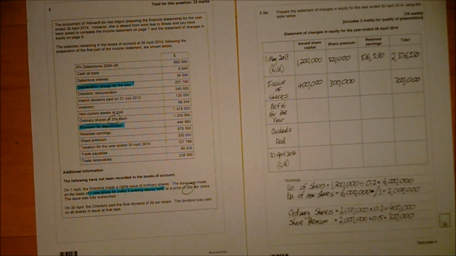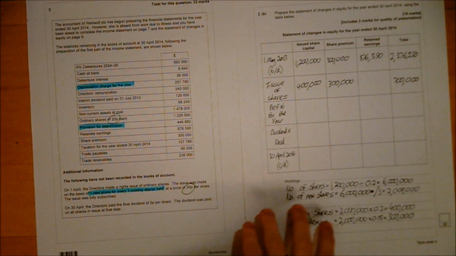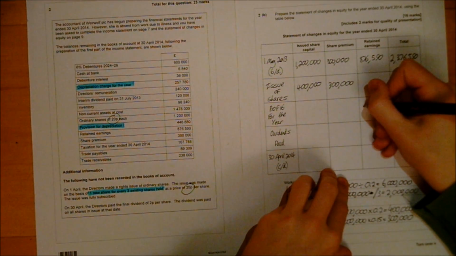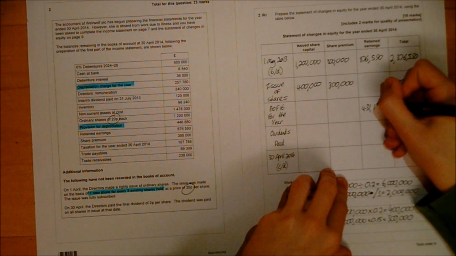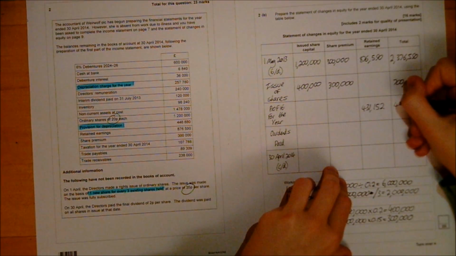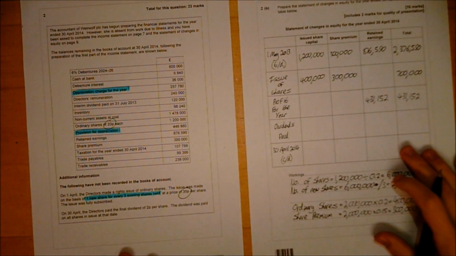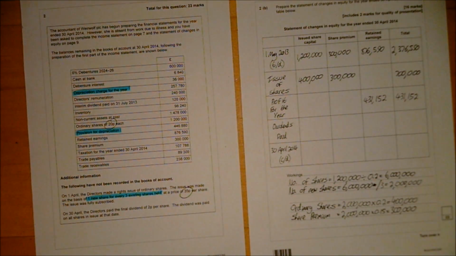Profit for the year, this is easy. Where's the income statement? Well, it's here. I'm just going to look at the profit, 431,152, and we're just going to put that into our retained earnings. It's not going to affect our share capital anyway, so the total of that column is just the same as the profit. Okay, dividends paid now. Okay. Let me get some paper just to work this out.